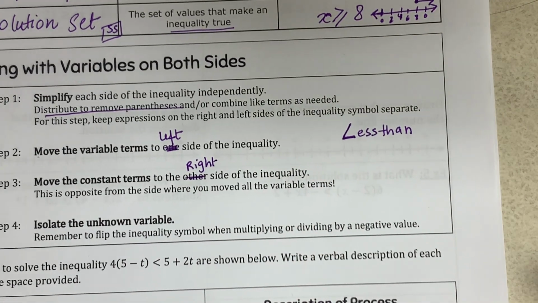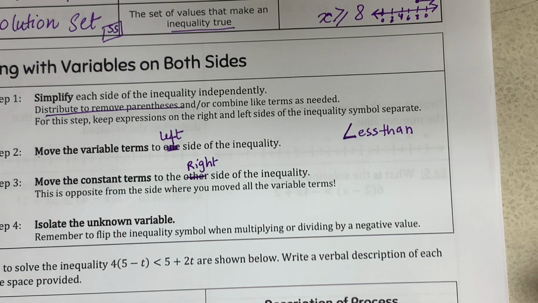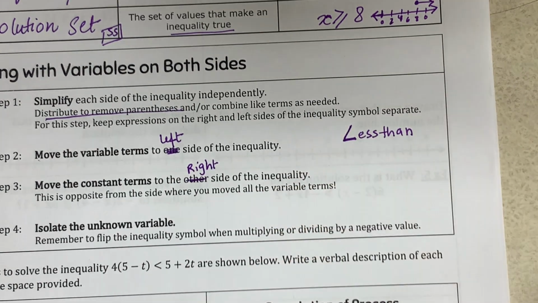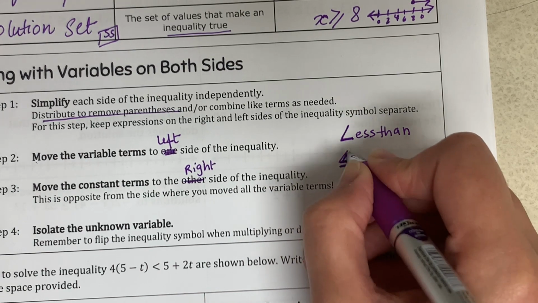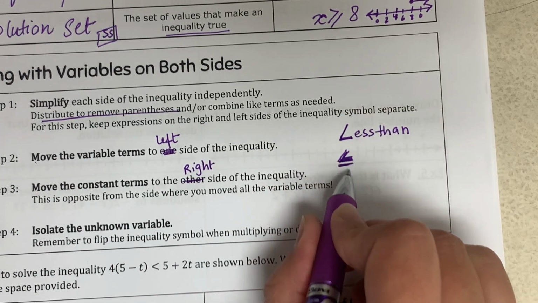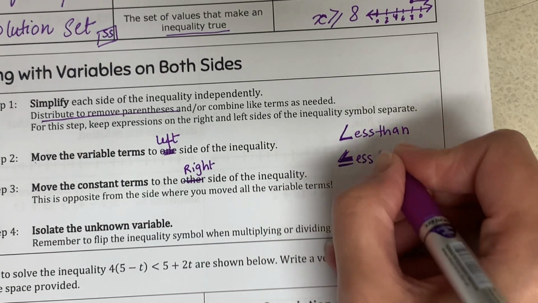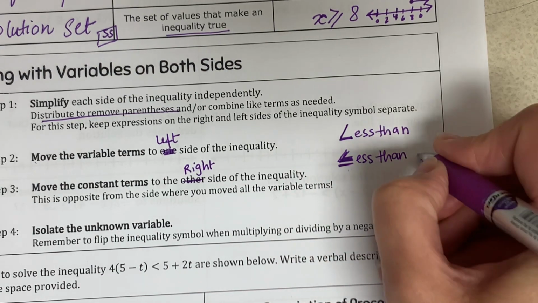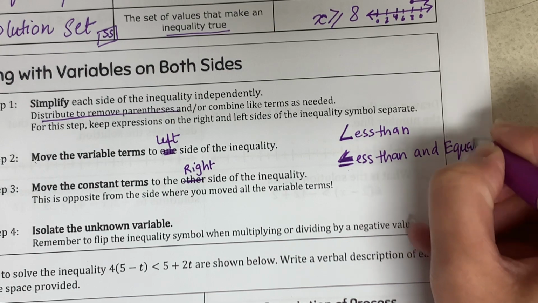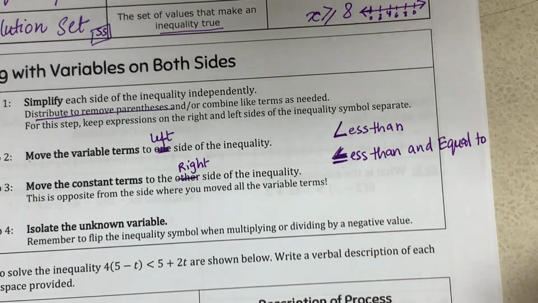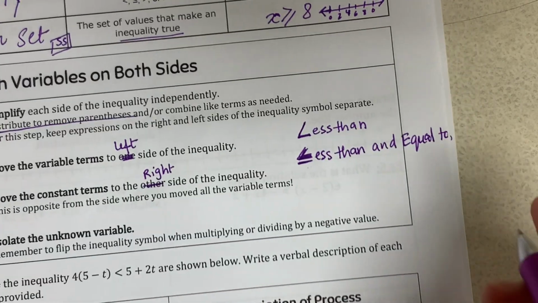Some of you know it, fine, good. The ones who have trouble remembering, this is a less than symbol. If you have an equal sign, notice there is an equal sign embedded in this thing. This is less than and equal to.